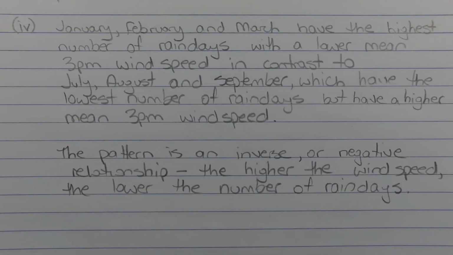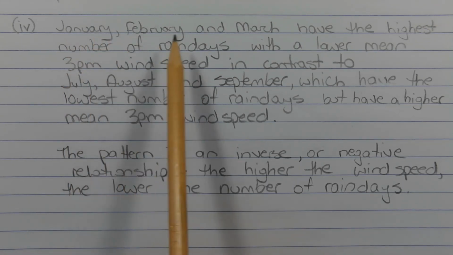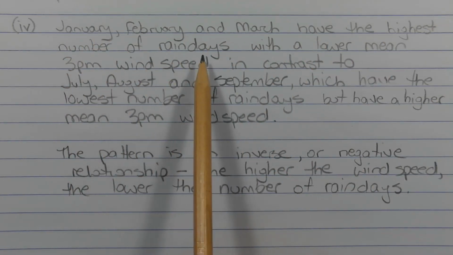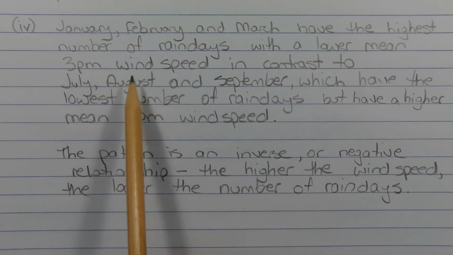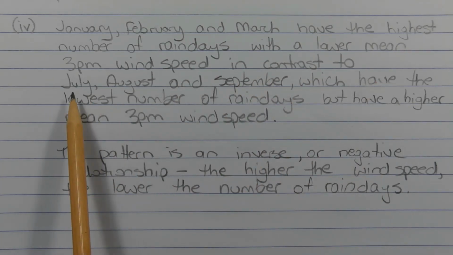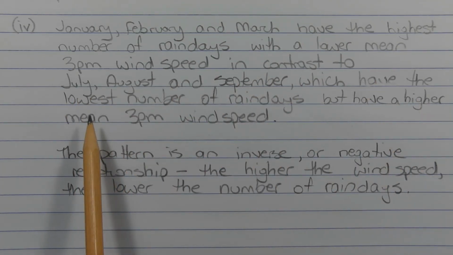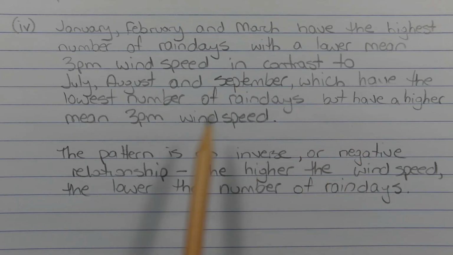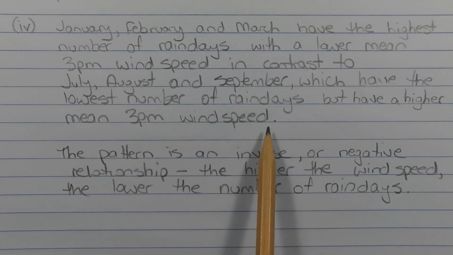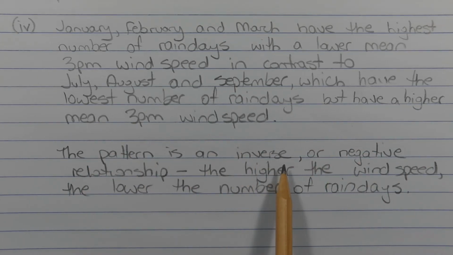So we could write this. January, February and March have the highest number of rain days with a lower mean 3 p.m. wind speed, in contrast to July, August and September, which have the lowest number of rain days but a higher mean 3 p.m. wind speed. The pattern is an inverse or negative relationship. The higher the wind speed, the lower the number of rain days.